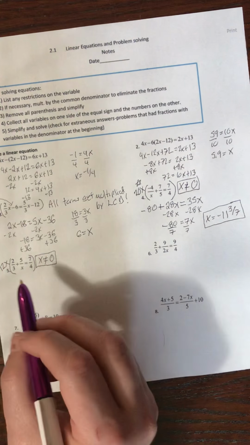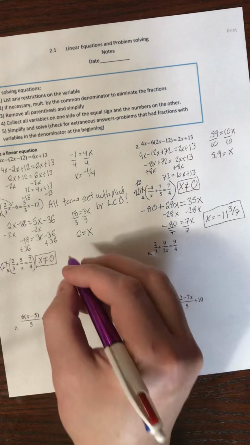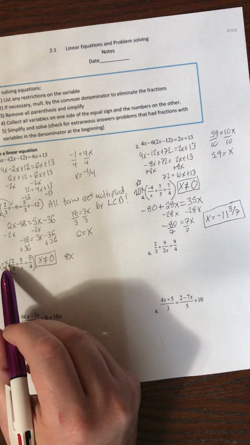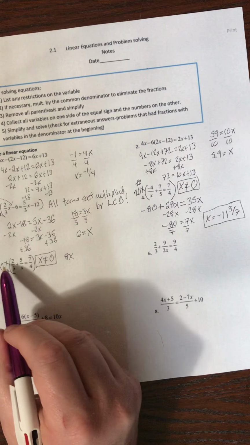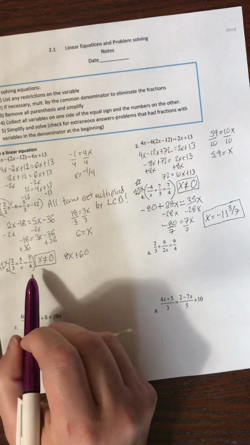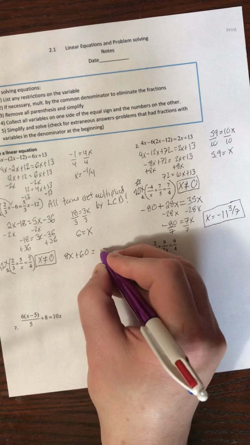What do I get when I multiply everything by 12x? Well, 3 goes into 12 4 times. 4x times 2 is 8x. x goes into 12x. That cancels out your x's, so you have 12 times 5, which is 60. And then 4 goes into 12 3 times, so that's 3x times 7, which is 21x.